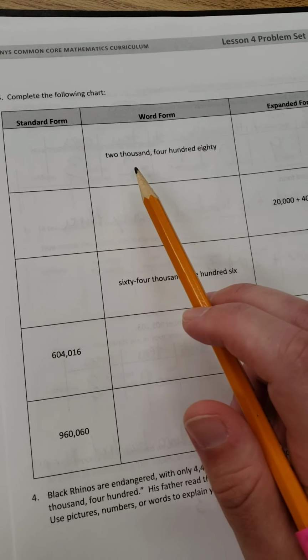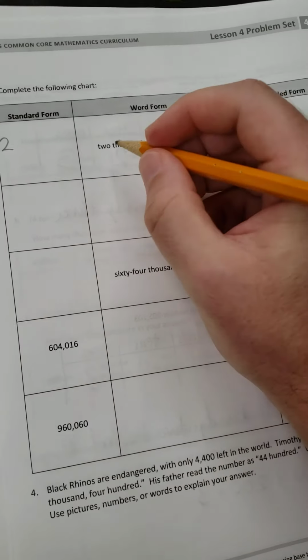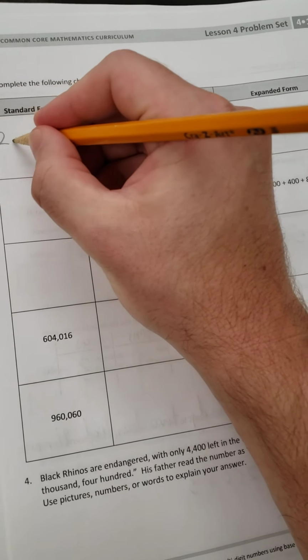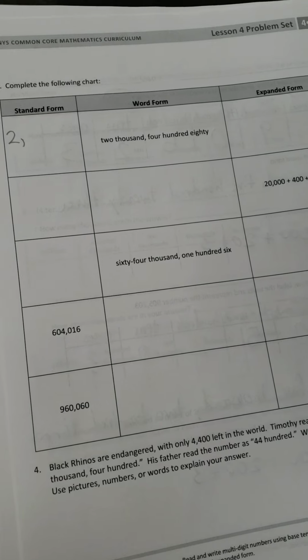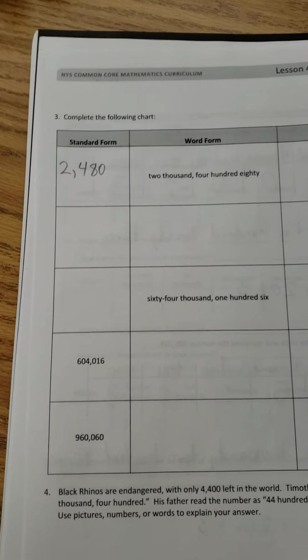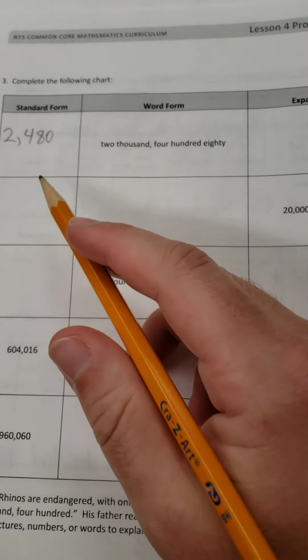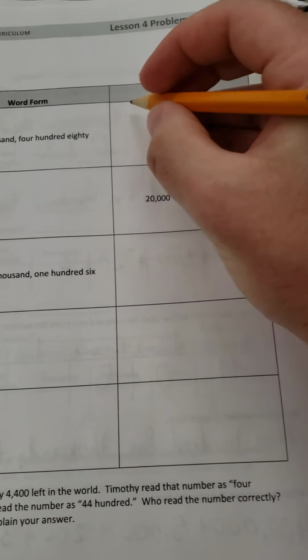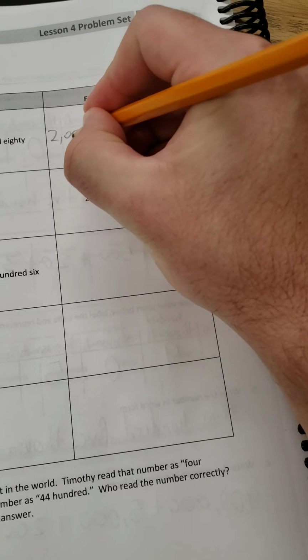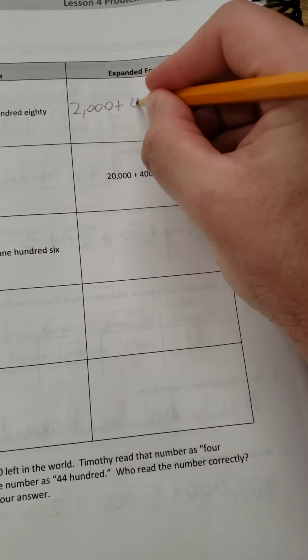So 2,000. Remember, when we see the word thousand, that means comma. So 2 comma, 2,000, and then we'd have 480, right? So write down 480. Simple enough, 2,480. So in expanded form, we're going to take each of those digits. So there's 2 in the thousands place. So 2,000 plus 4 in the hundreds place, that's 400.